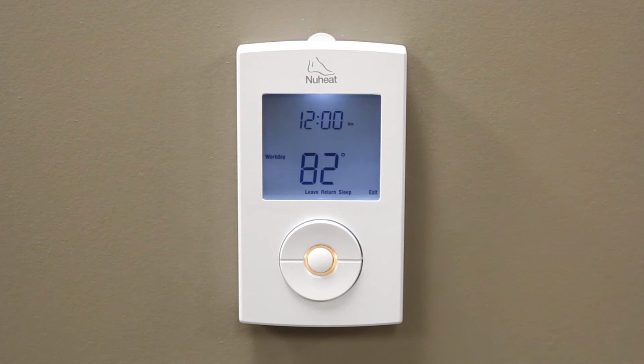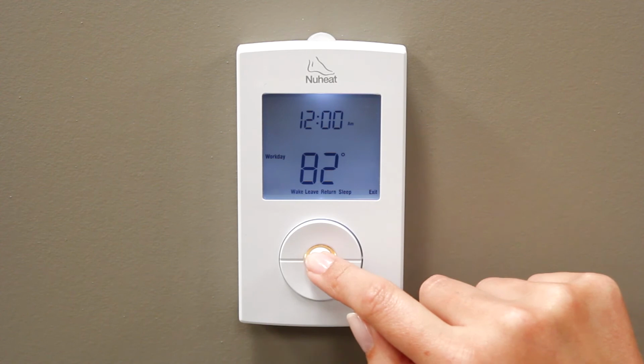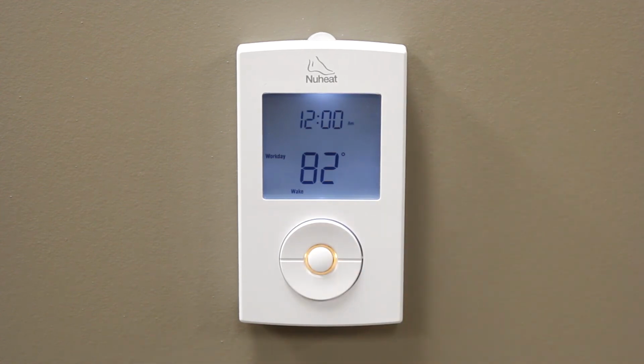You will notice the wake icon at the bottom of the screen is flashing. Remember, the wake icon represents the first warm-up time of the day, typically the time you wake up. Press the Select button to begin modifying the wake set point.